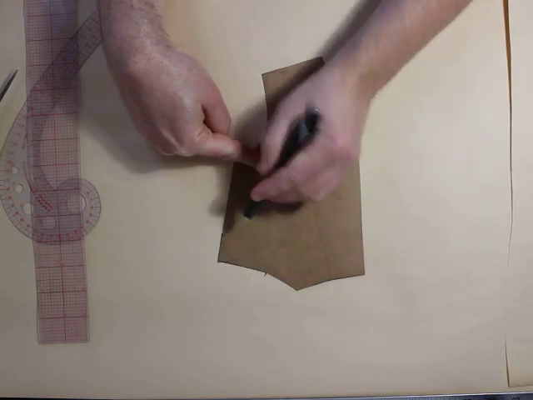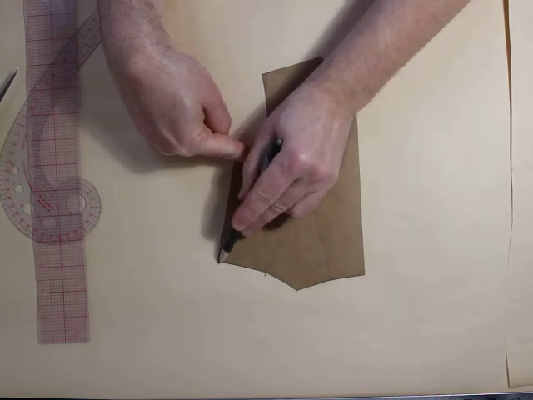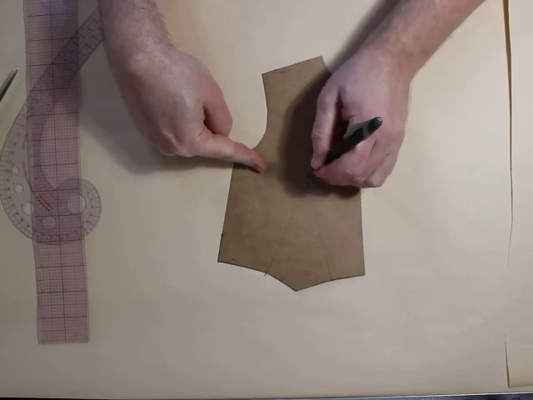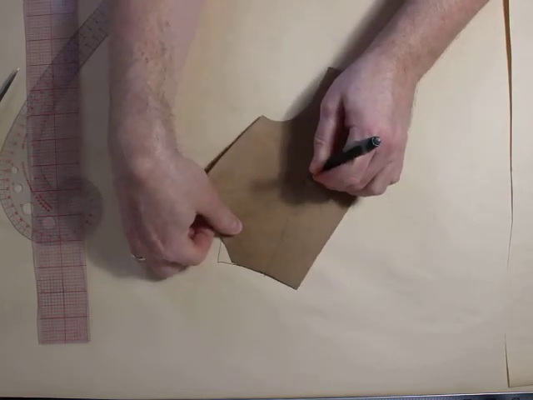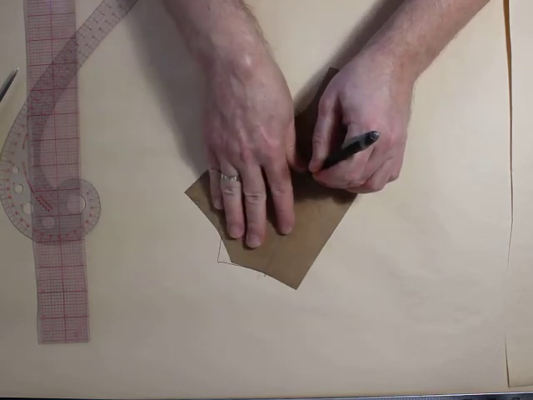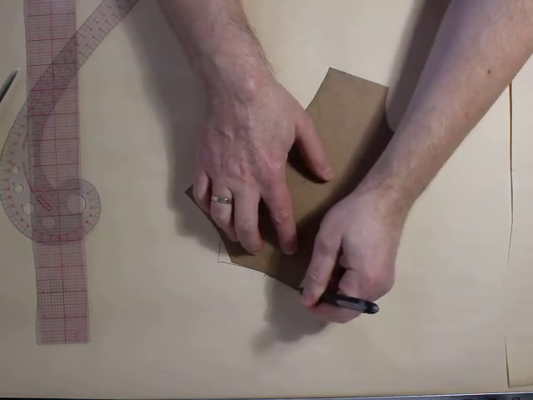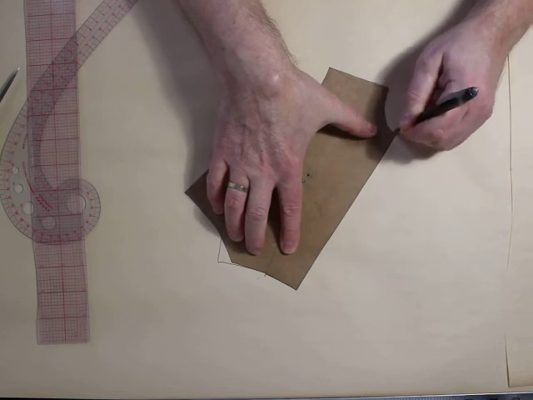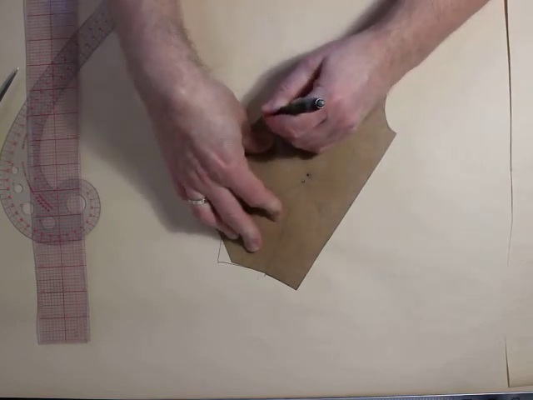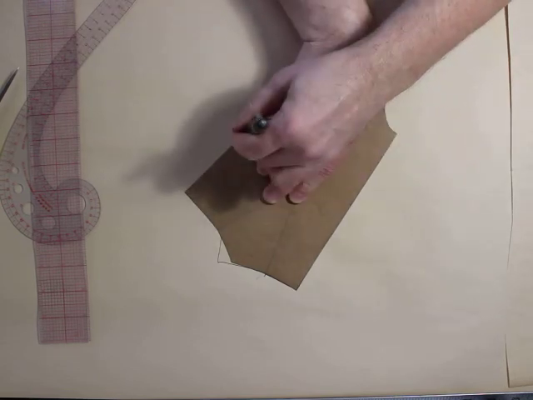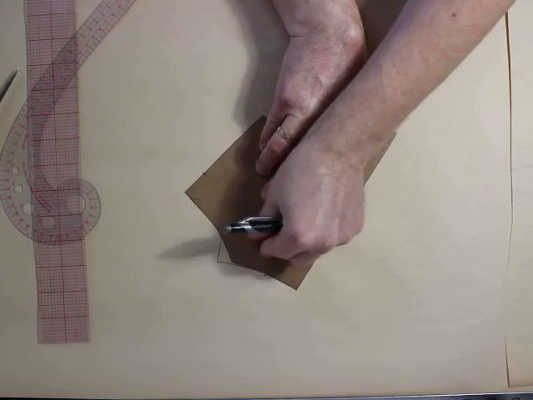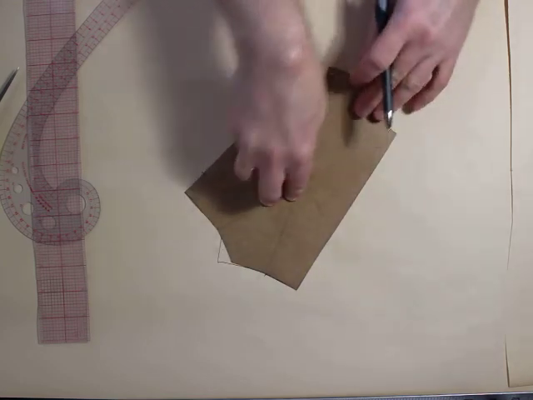So this is where my French dart will go. It's going to go around to that first. Using your awl or a pen, you can close the dart up. So I'm bringing that dart leg to the second dart leg. And then I'll continue drawing around, up, back to where I started from. Don't go the opposite direction. I'm just simply closing this dart up and opening it up somewhere else.